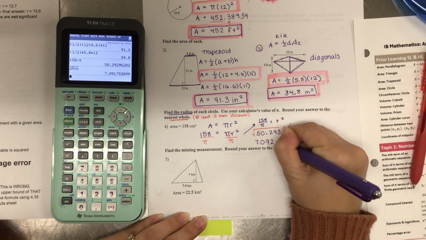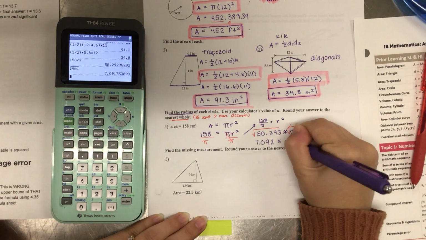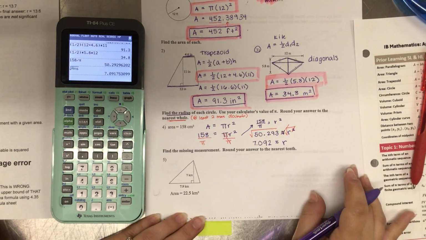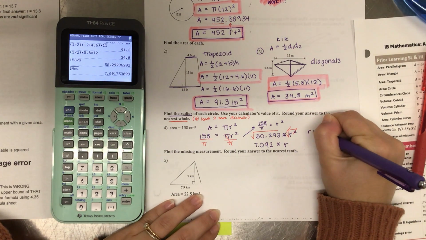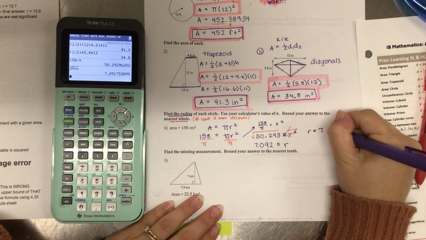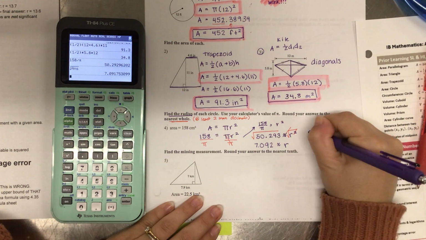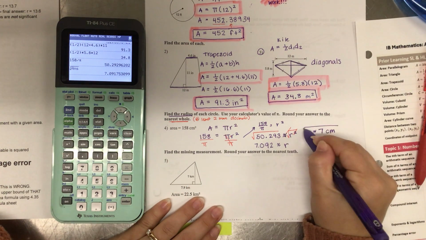7.092. Oh, also, as soon as I start approximating, I gotta use the squiggle, so r, and then in this case to the nearest whole number, I would write r is about 7, and units, centimeters. And since this is just the length of r, it is not centimeters squared, it is just centimeters.